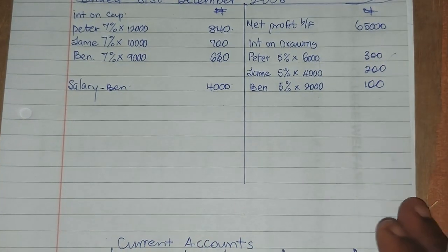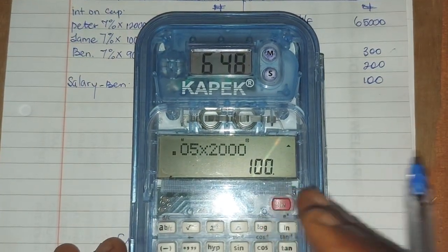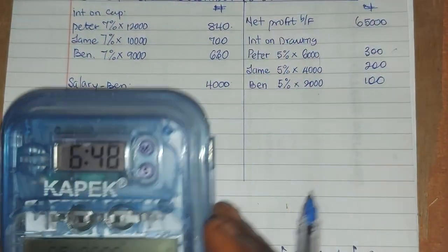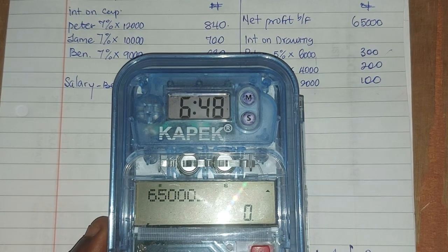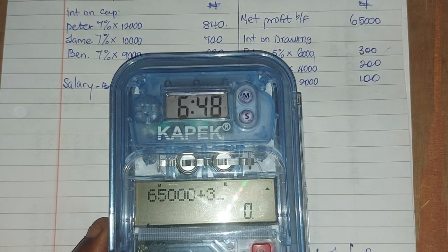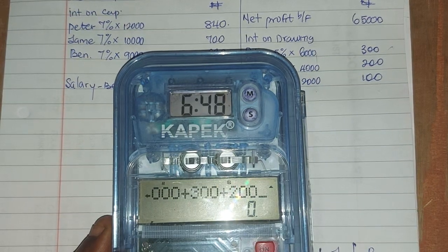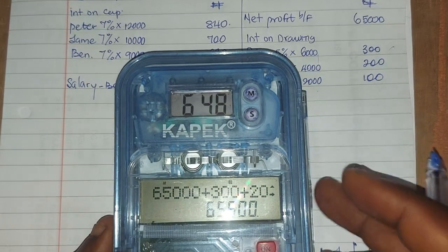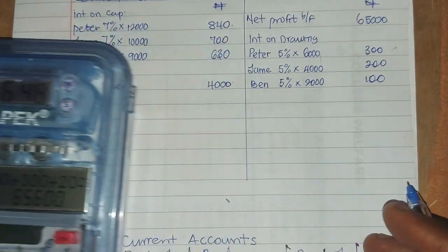So let us add this balance. So when you look at it, you see that the credit side is more than the debit side. So let's add the credit side. So we have 65,000 plus 300 plus 200 plus 100. Okay, that is 65,600.